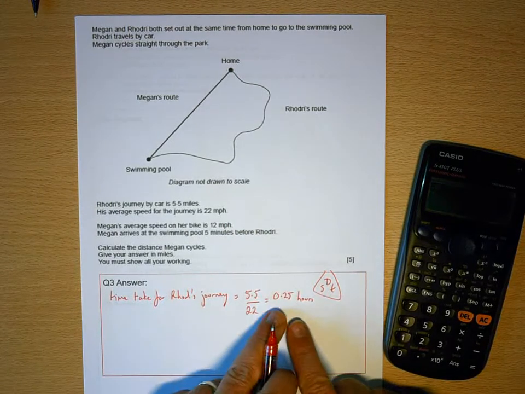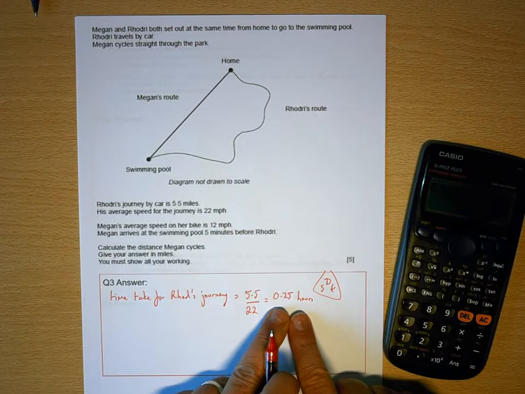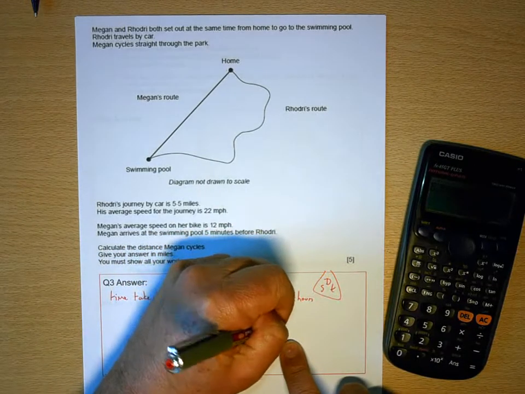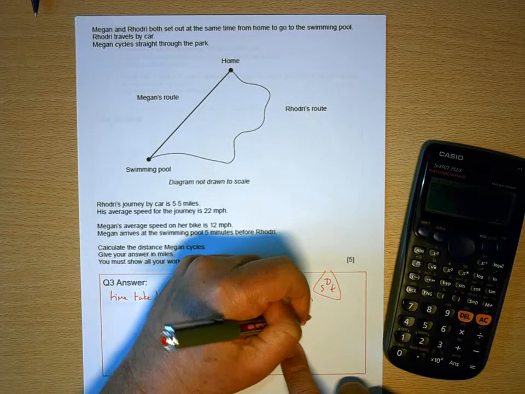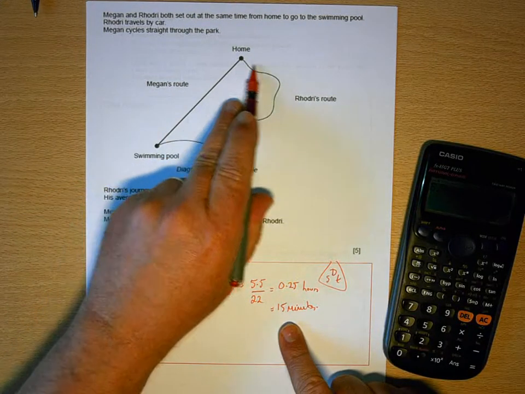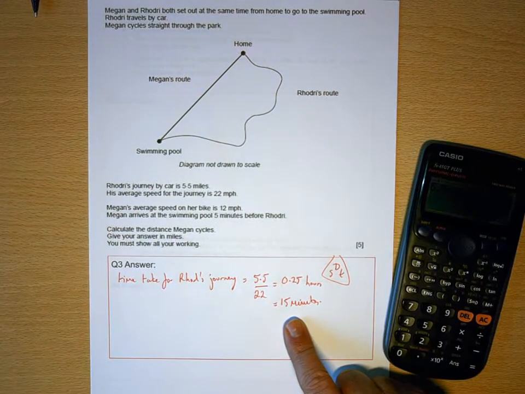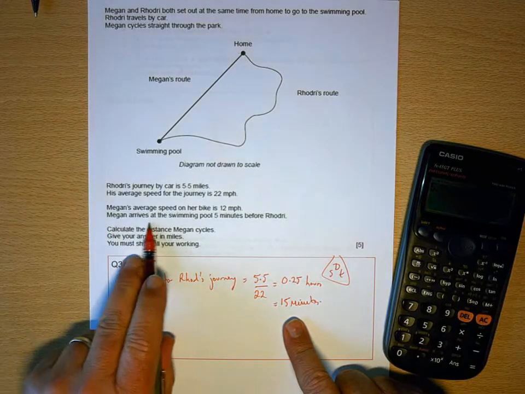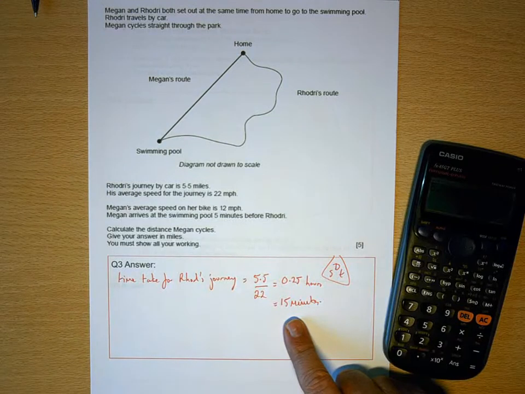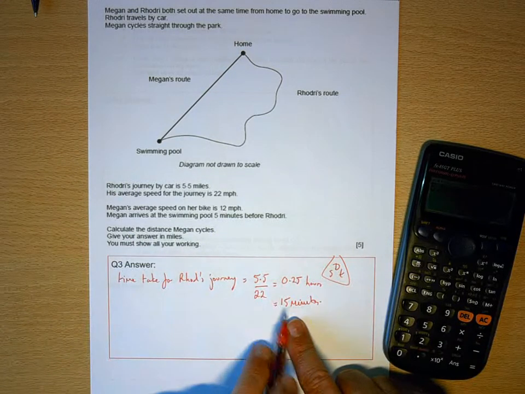Now I know that 0.25 hours is a quarter of an hour, which is 15 minutes. So it took Rodri 15 minutes to drive from home to the swimming pool. Megan arrives at the swimming pool 5 minutes before Rodri, so it only took Megan 10 minutes.